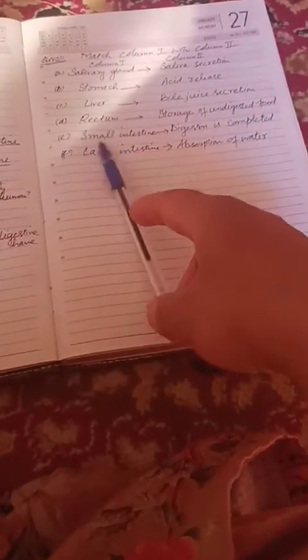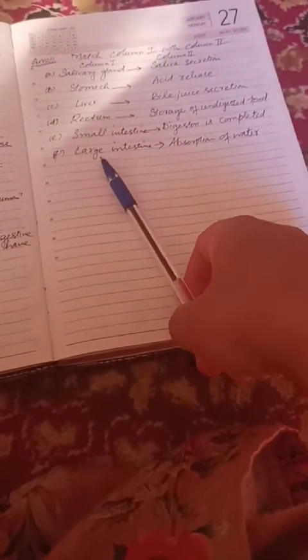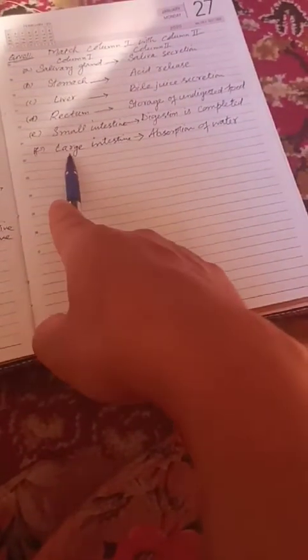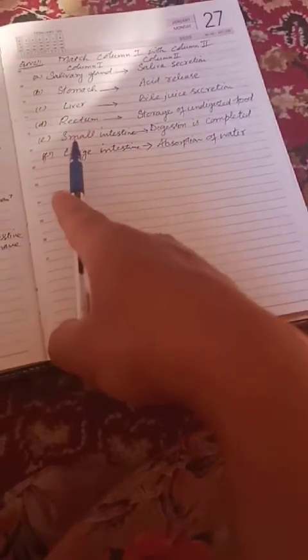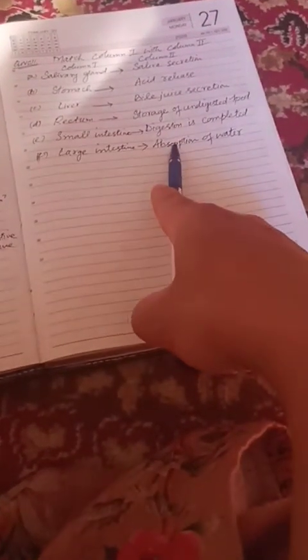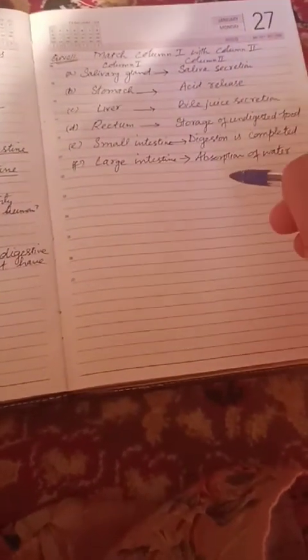Large intestine, absorption of water. As we learned earlier, undigested food from the small intestine moves into the large intestine, and there formation of feces takes place, and also absorption of water takes place in the large intestine.